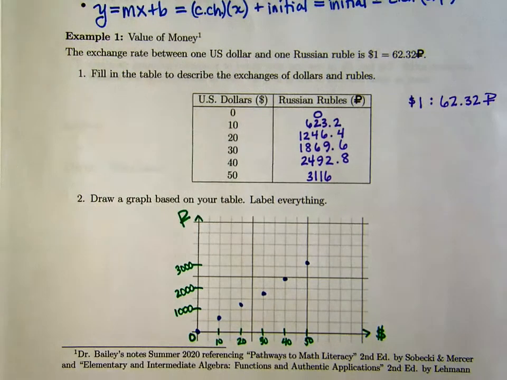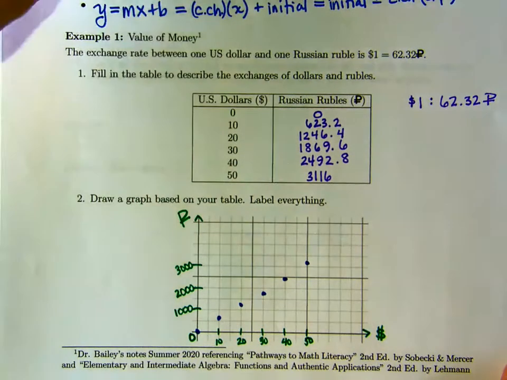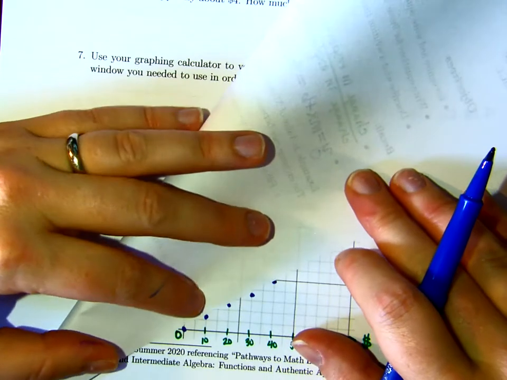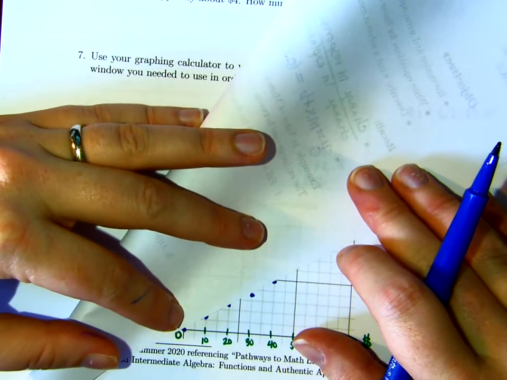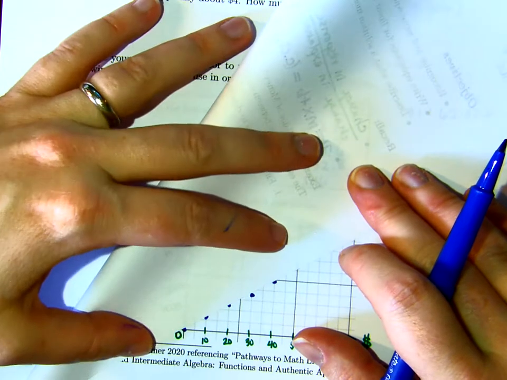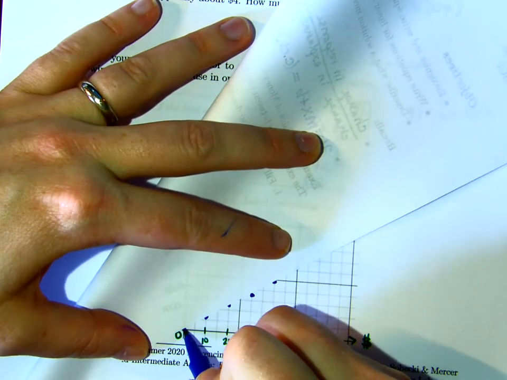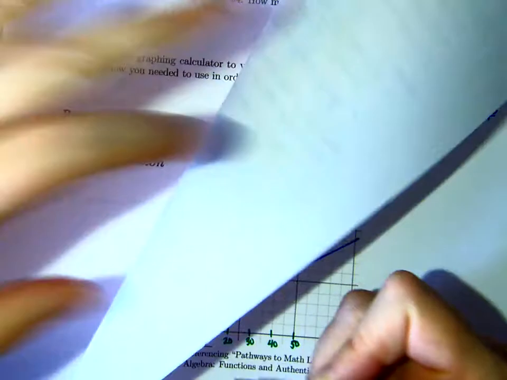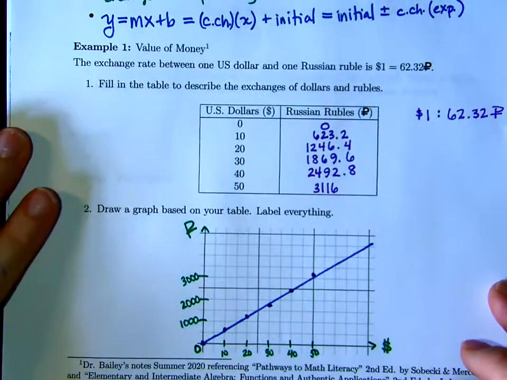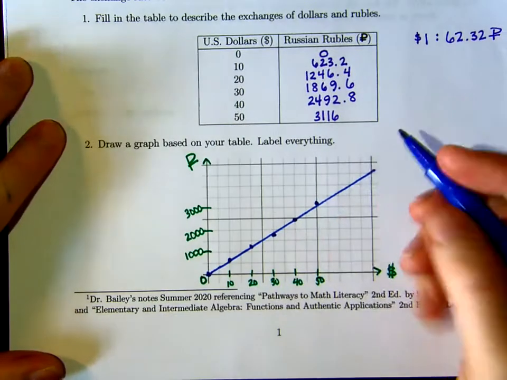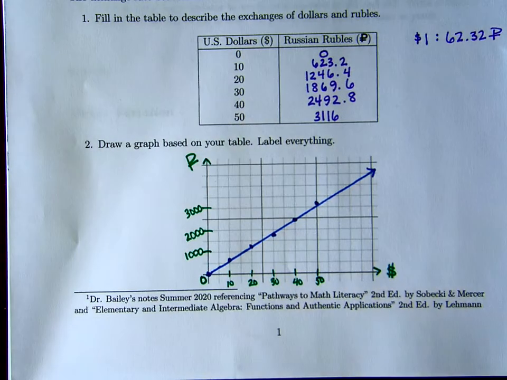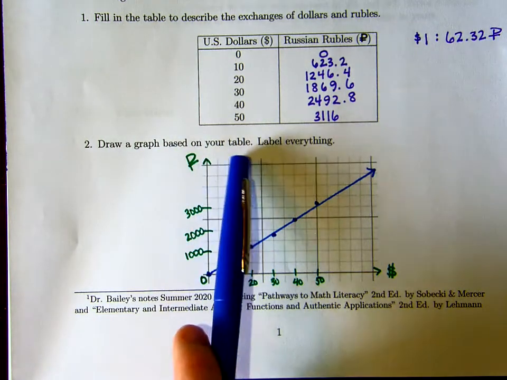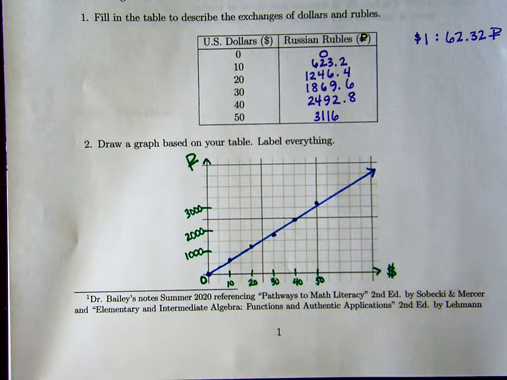Okay, so that means I'm going to go like this. Here is my handy new line maker. It's my ruler. Like that. Yay! Okay. So I see my line and draw the graph based on the table, label everything.